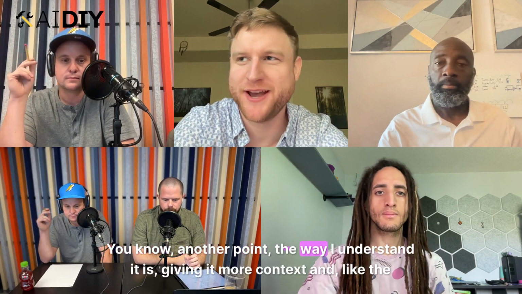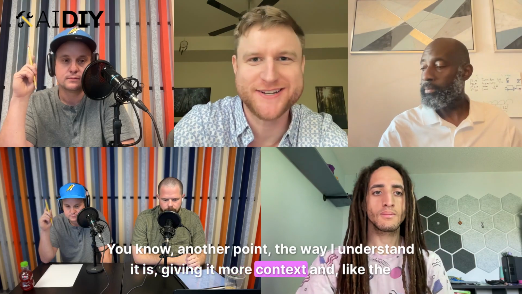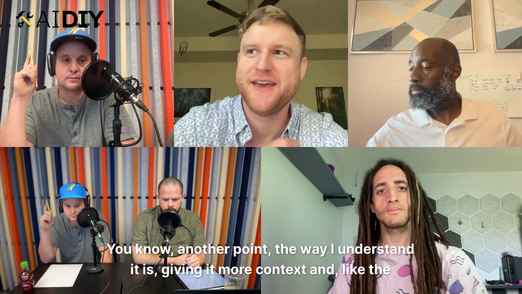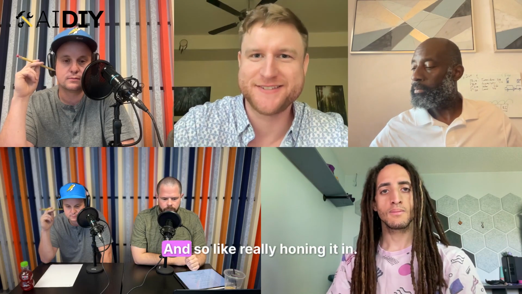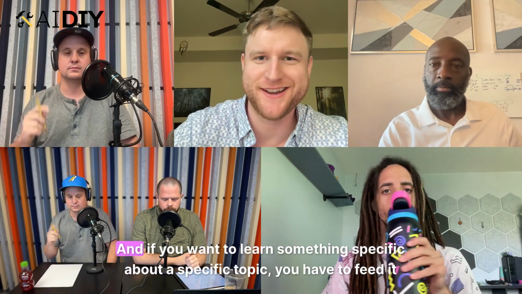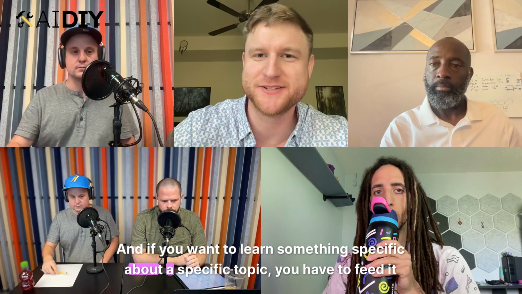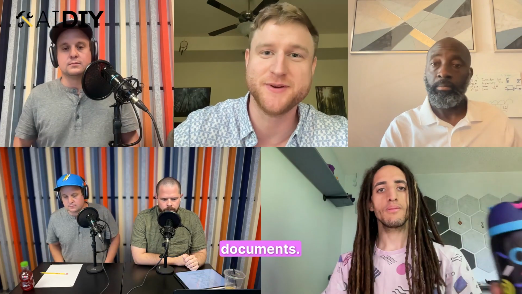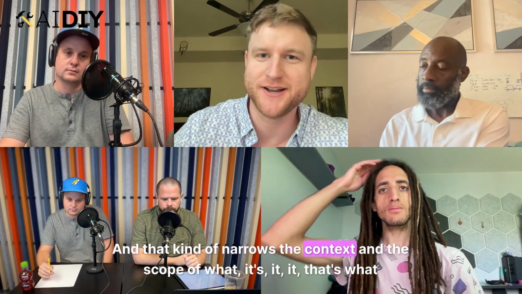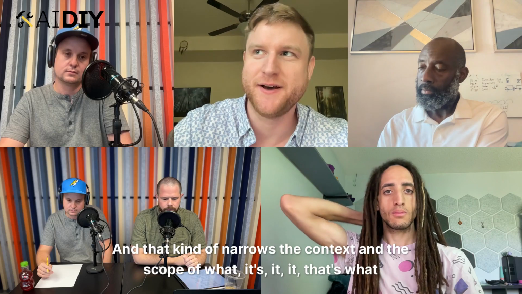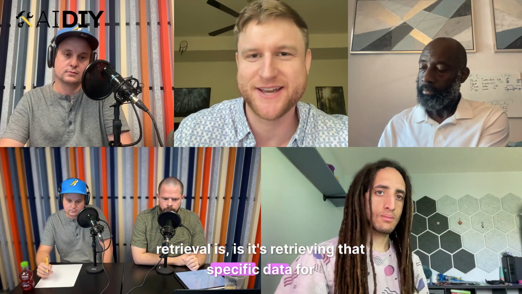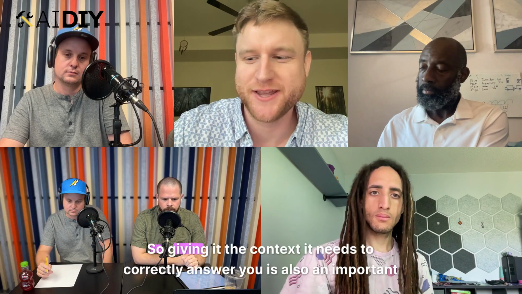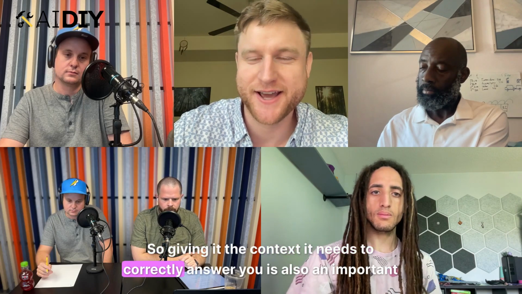Another point, the way I understand it, is giving it more context. The models are trained on all the data on the internet, and so if you want to learn something specific about a specific topic, you have to feed it documents, and that narrows the context and the scope. That's what retrieval is: it's retrieving that specific data for you. So giving it the context it needs to correctly answer you is also an important part of RAG.